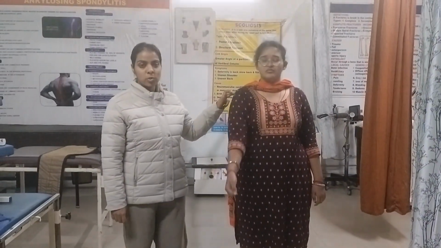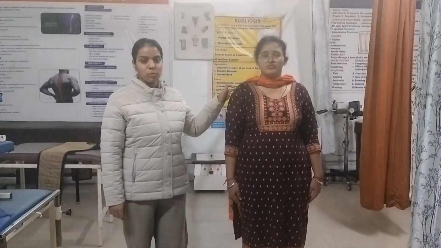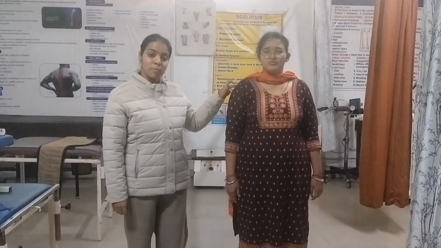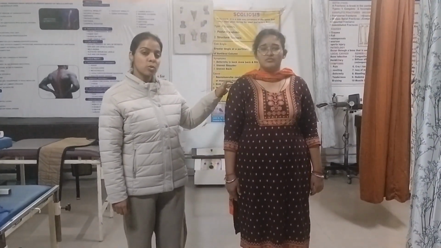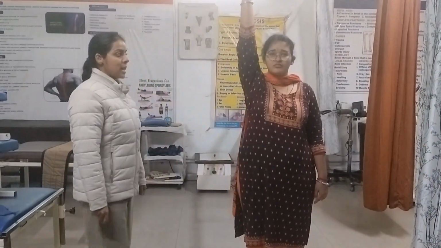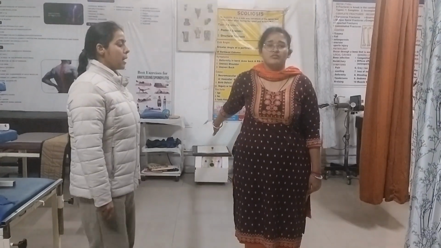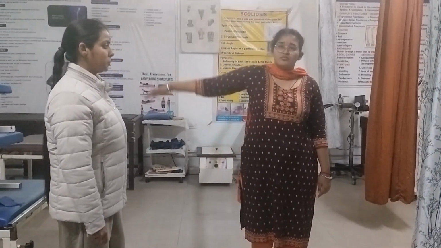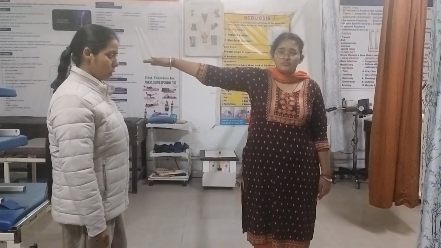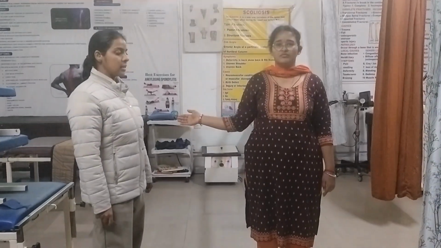Now at the shoulder joint, there are 3 degrees of movement, so 6 movements are possible at this joint. First we have shoulder flexion. Next we have shoulder extension, shoulder abduction, and next shoulder adduction. Then rotations, that is external rotation and then internal rotation.